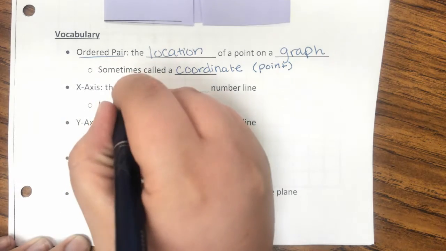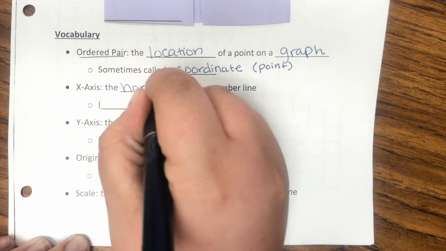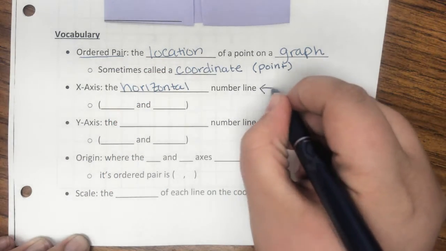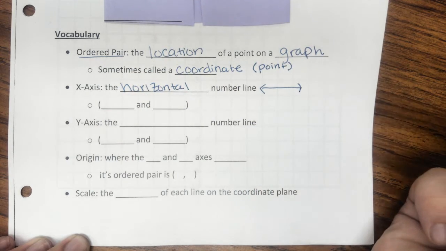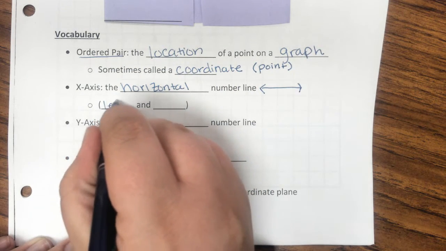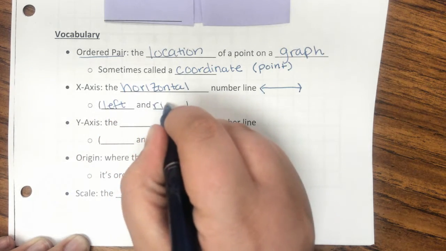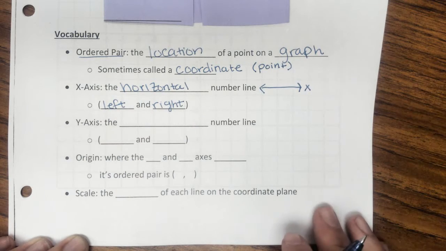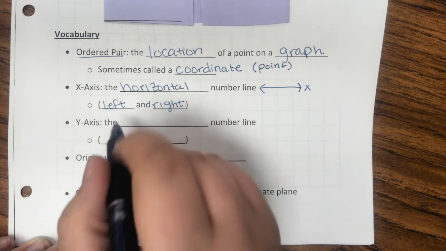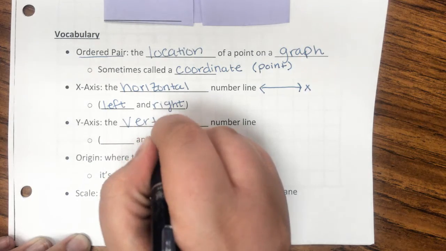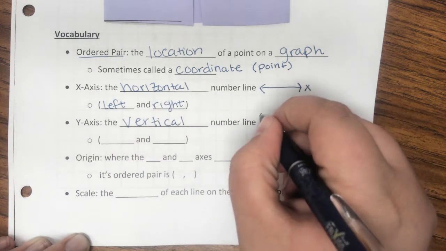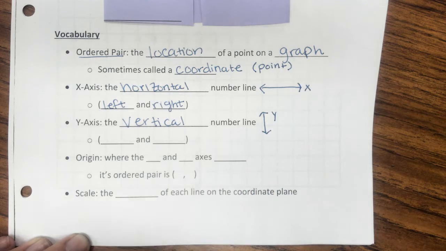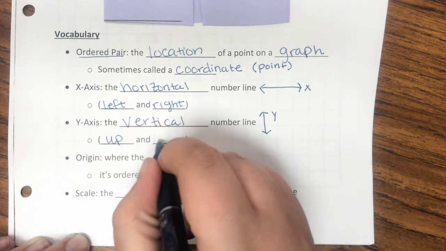X-axis is the horizontal number line. That's the one that goes side to side. Or we can call that left and right. I'm going to label that X. The Y-axis is the vertical number line. That means it goes up and down. Up and down.